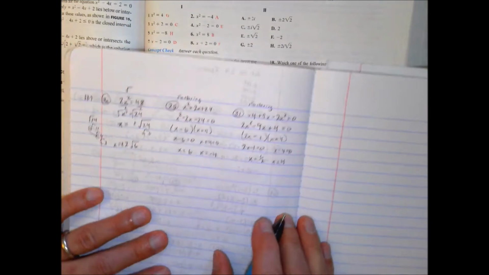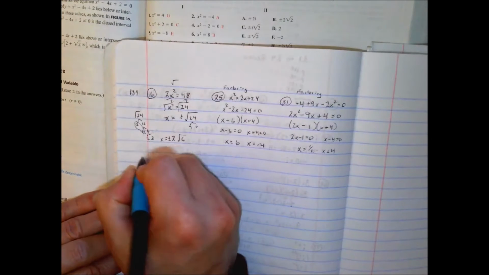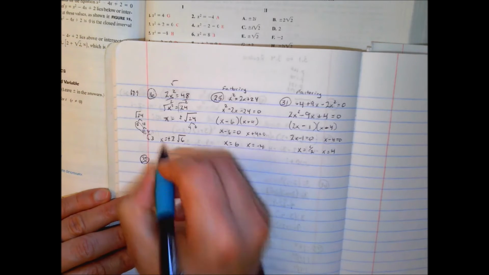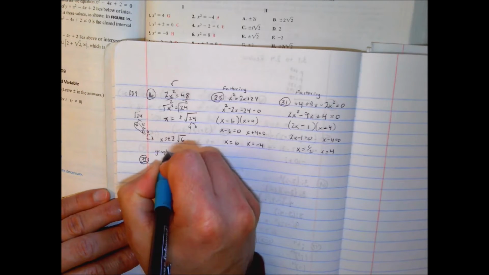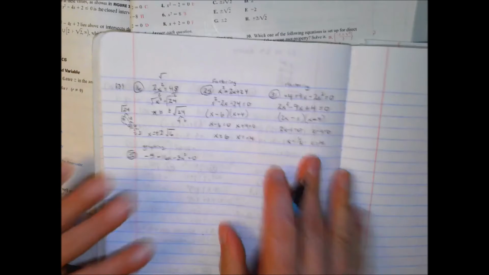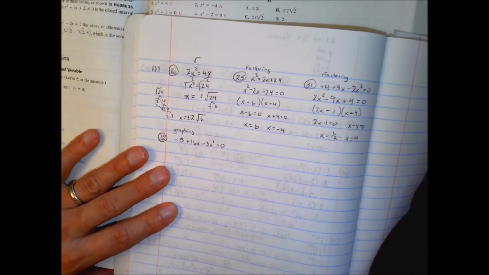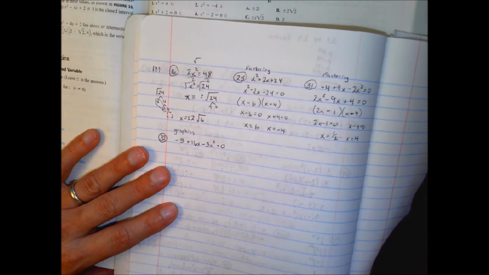Number 32, we want to use the graphing method. Okay, so you're going to use Desmos for that. But we have the problem negative 5 plus 16x minus 3x squared equals 0. And yeah, the beauty with graphing is you don't even need to get it in any certain form. You can just use Desmos and put it in.